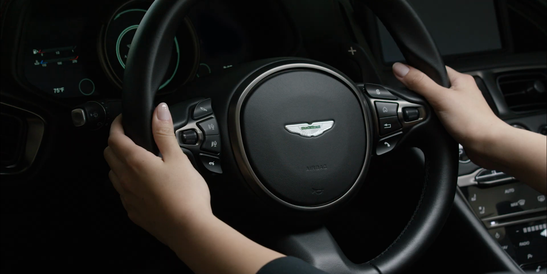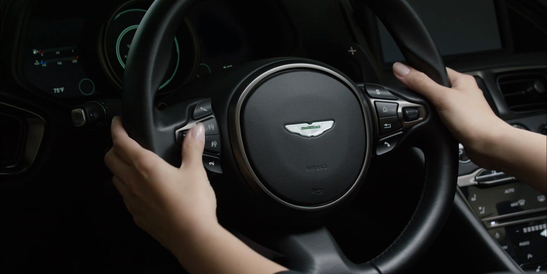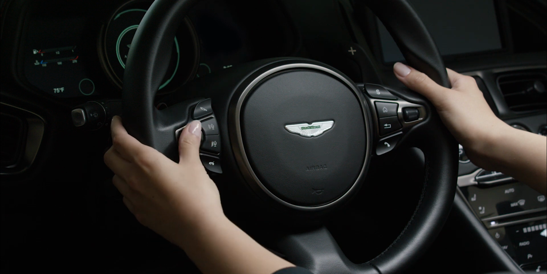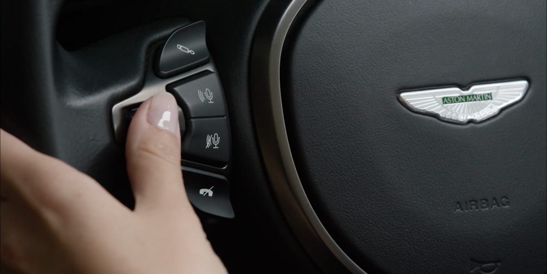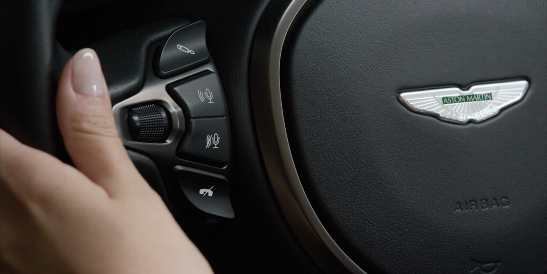There are two ways to control volume. The scroll wheel, which is on the left of the steering wheel. Roll it up or down to adjust volume. Pressing it will mute whichever audio mode is currently selected.